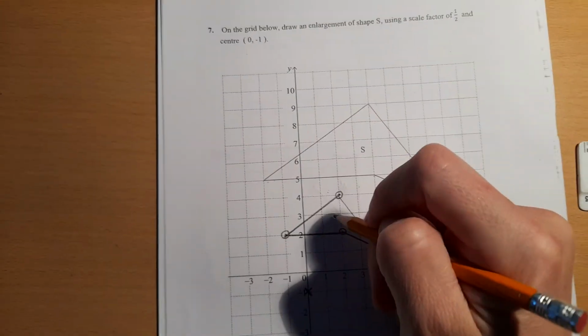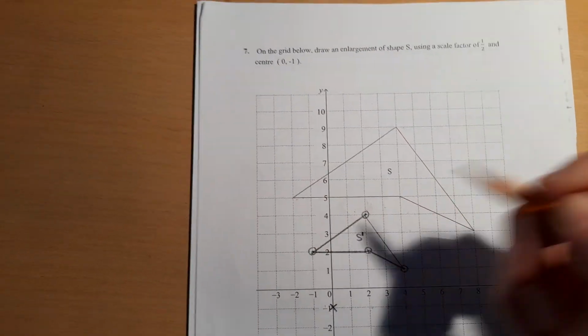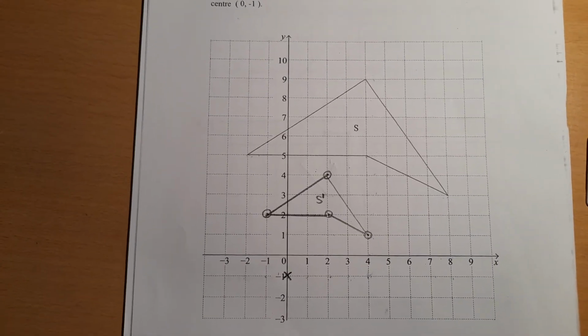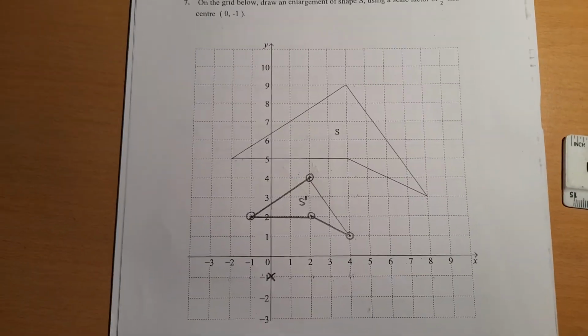Again, you could call it S-dashed. You don't have to, it doesn't specify to label it, but just be careful. Some questions might ask you to label the image. Just make sure you do that.